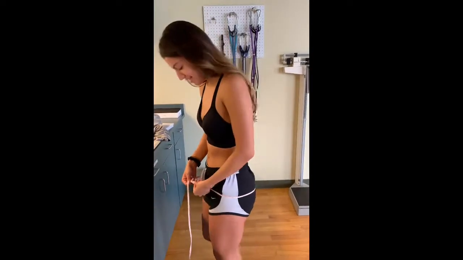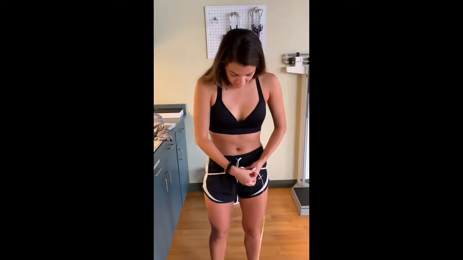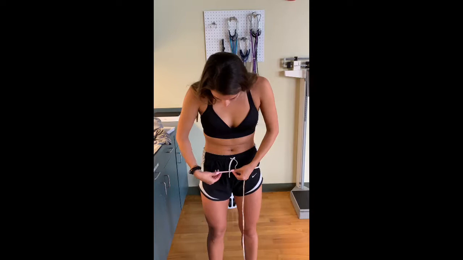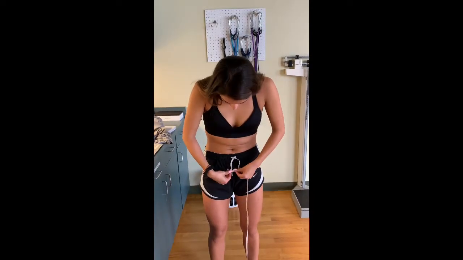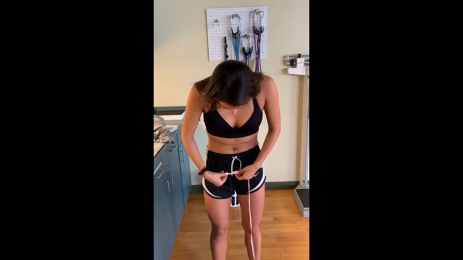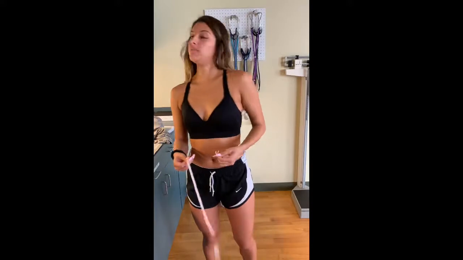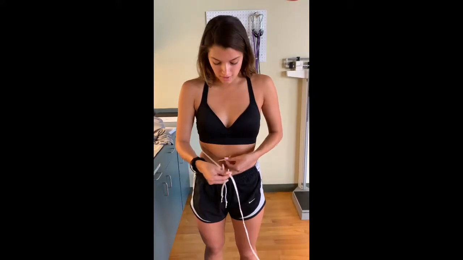And then we're gonna go for our hip, and that you take the biggest part of your butt, and then bring it to your pelvis area, and that says 93. So then you also do this again. You're gonna do it twice to make sure that each measurement was within 5 centimeters of each other.